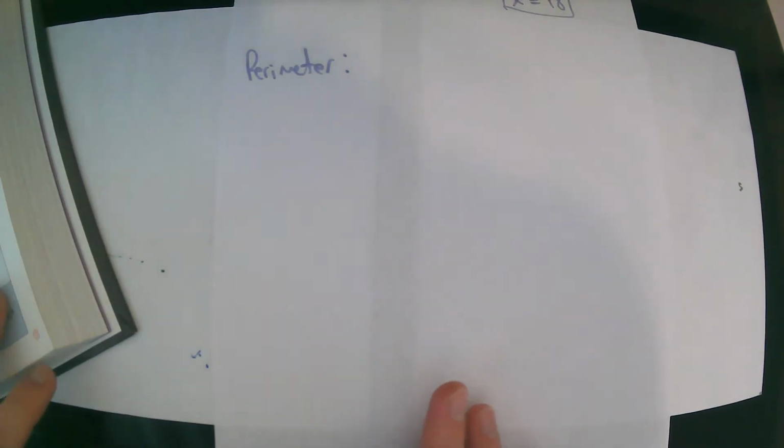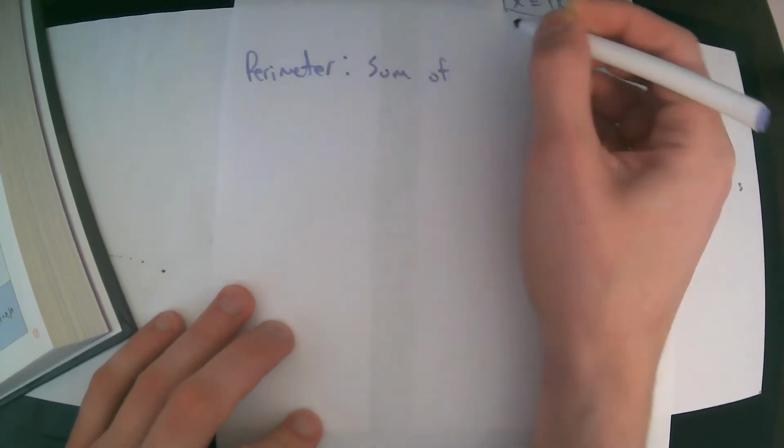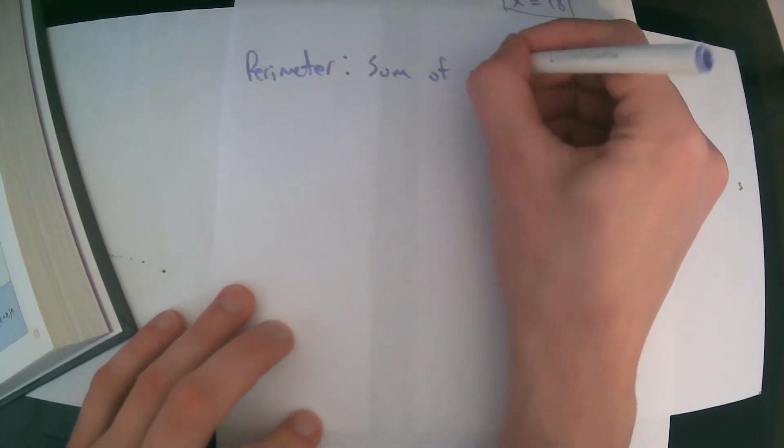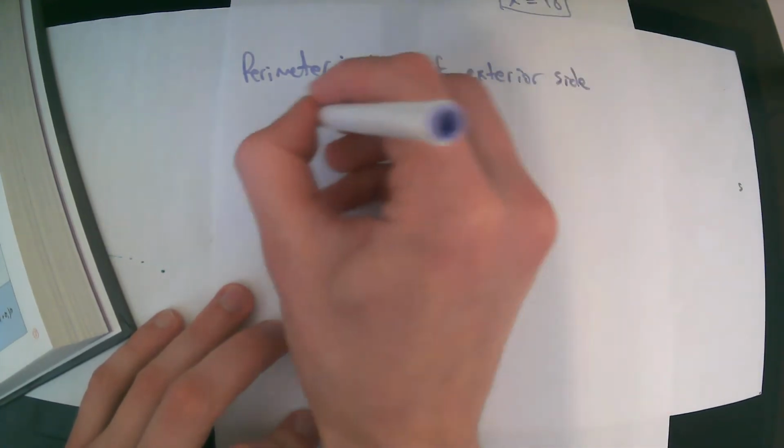Alright, coming up next is perimeter and area. Now for perimeter, you don't need formulas for polygons. You just need to know perimeter is the sum of exterior side measures.